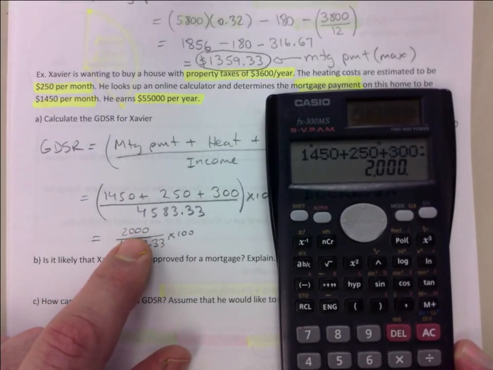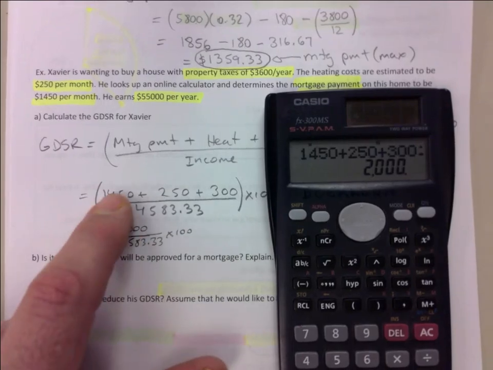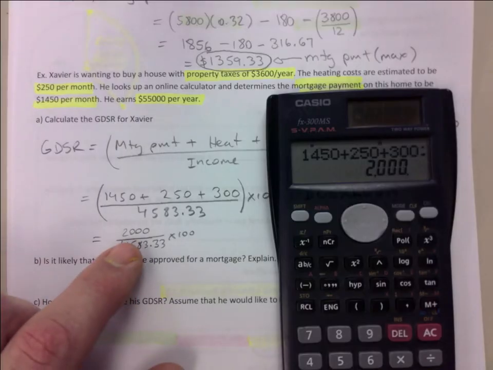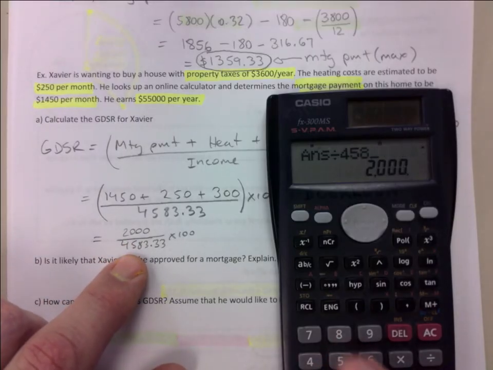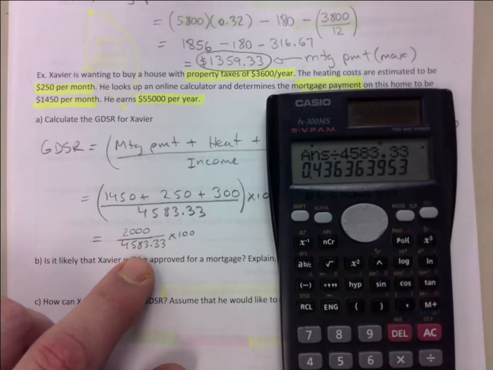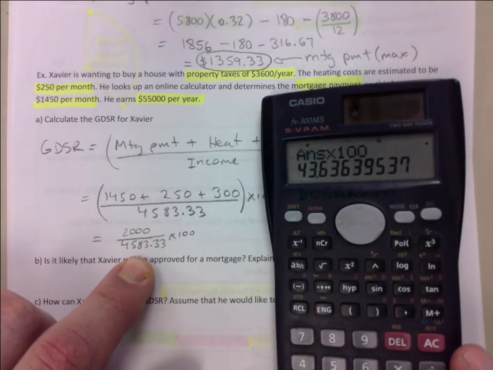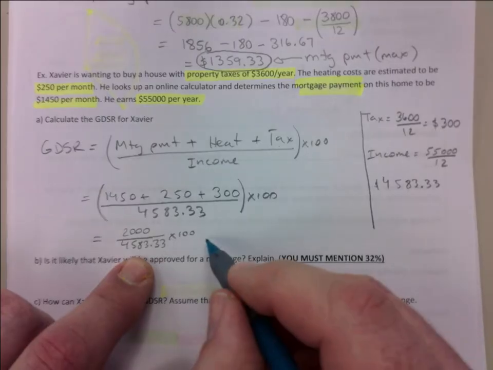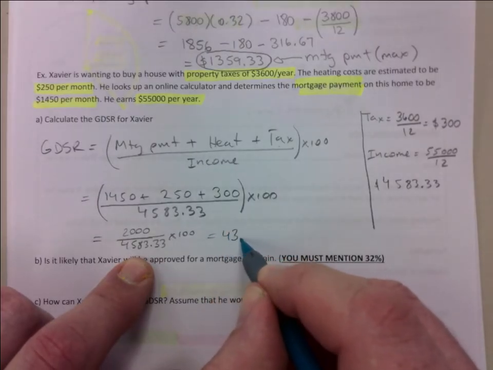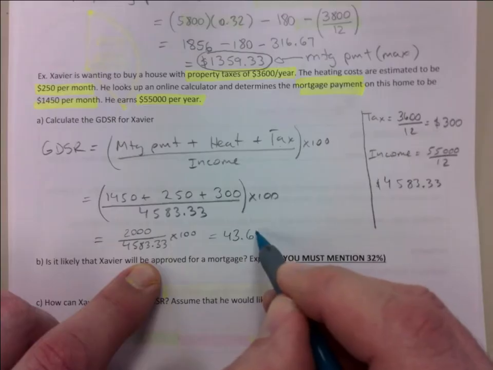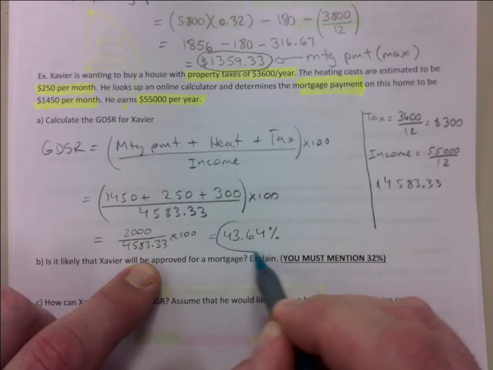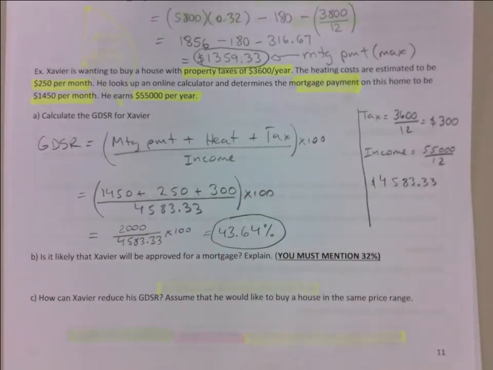Once I have the top, it's like cosine law, right? Do the top, do the bottom. The bottom is already done. So now I'm going to divide, and I multiply that by 100. 43.64. What is our answer in? It's times 100, so you have to have a percentage. That is your final answer.